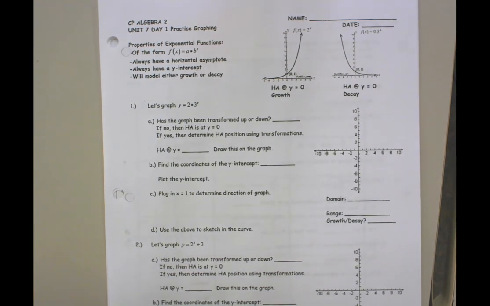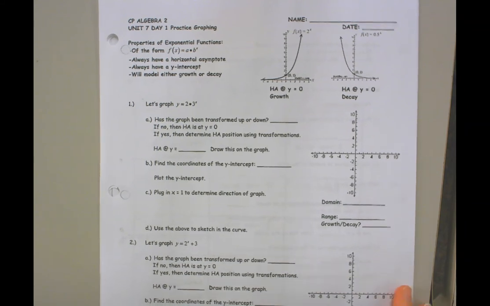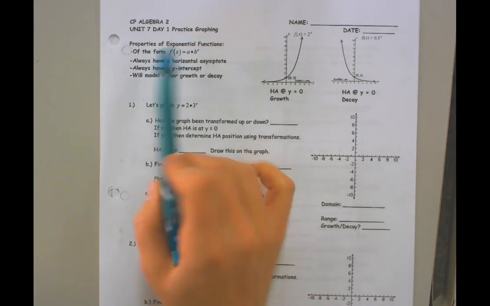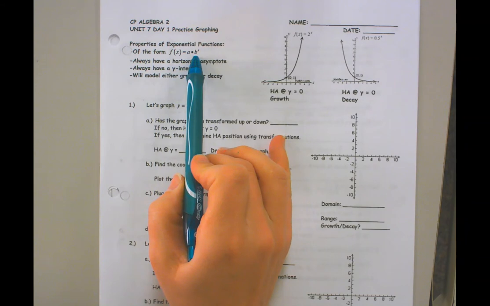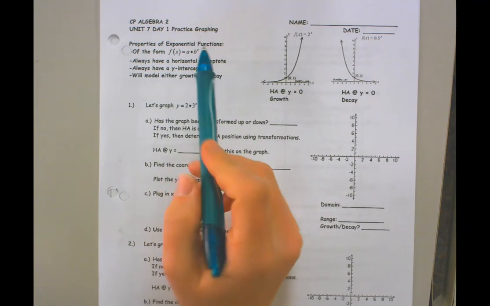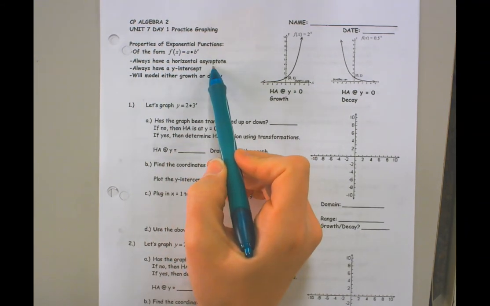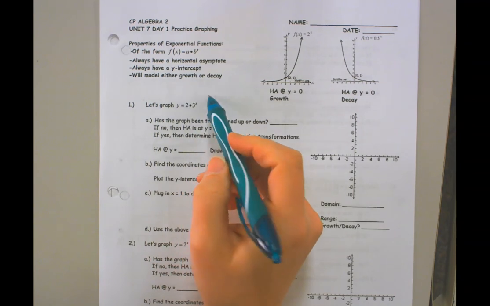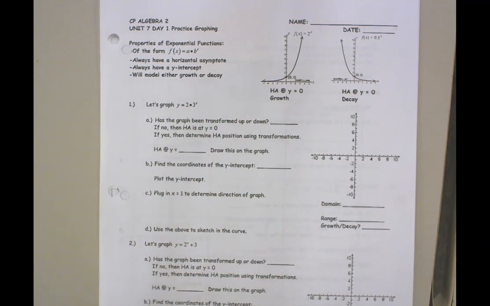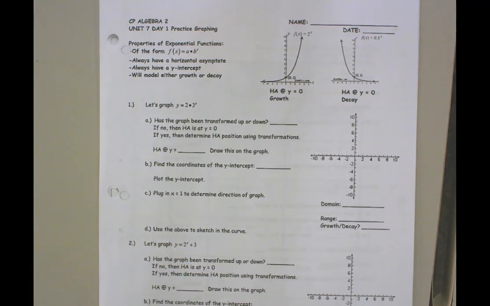We talked about the table last class, but this week we're going to talk about how transformations can affect our graph and other pieces of how we can find points that lie on our graph. Our exponentials come in the form of a times b to the x power. So there's always a horizontal asymptote, there's always a y-intercept, and then we'll find those two plus a little bit more information to be able to graph.